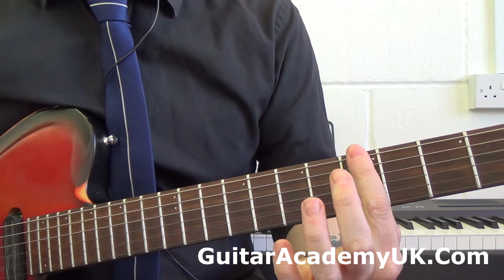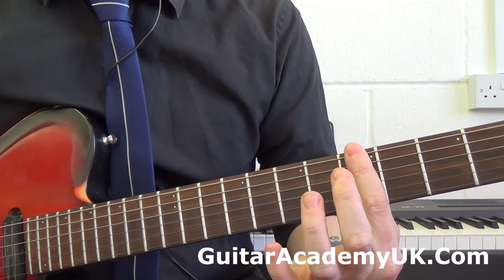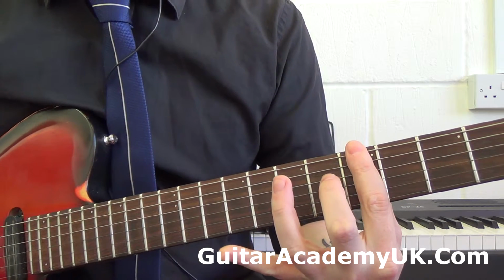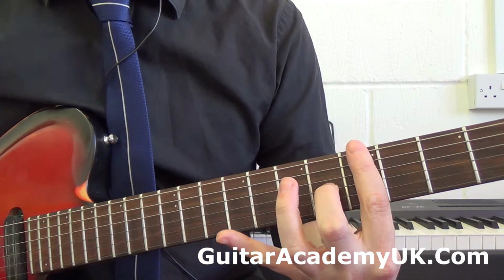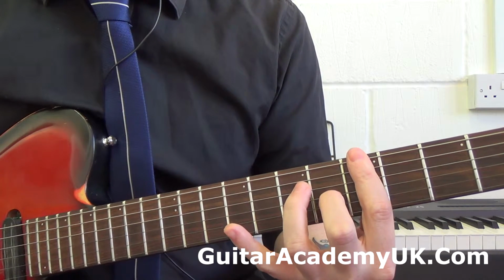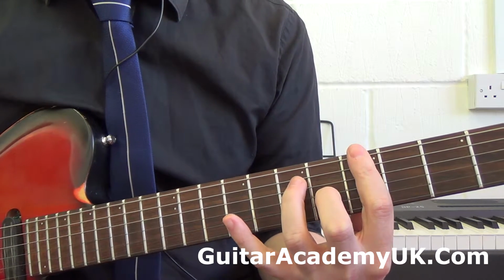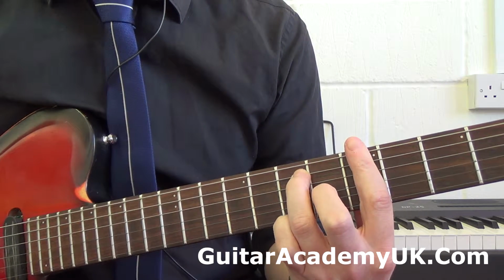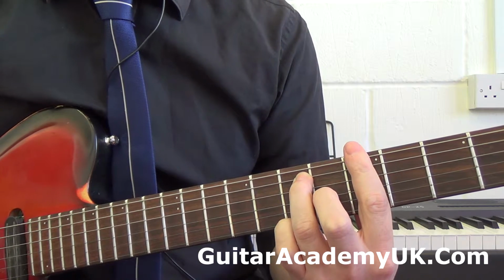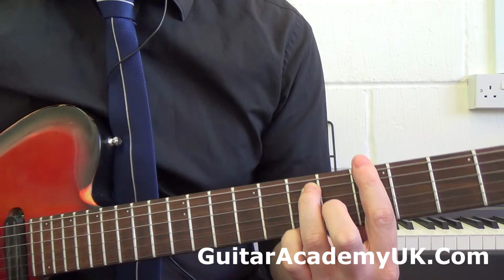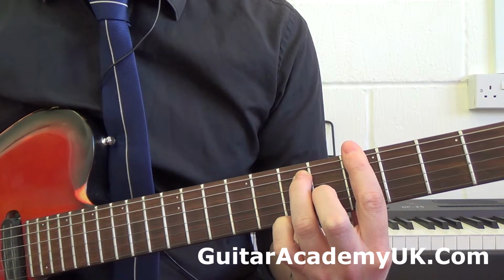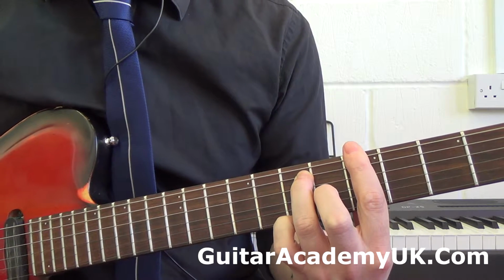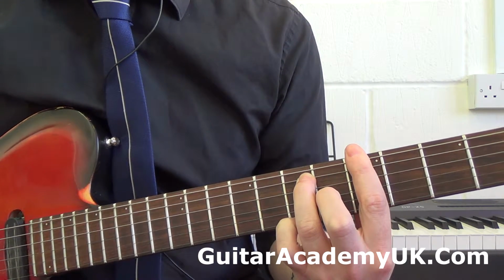So taking our first finger and barring across all 6 strings of the 5th fret, take your second finger and place that on the 6th fret of the G string. Now our third finger is going to go on the 7th fret of the A string, and your little finger is going to go on the 7th fret of the thinnest E string. Now strum all 6 strings. Here we have an A dominant 9 chord.